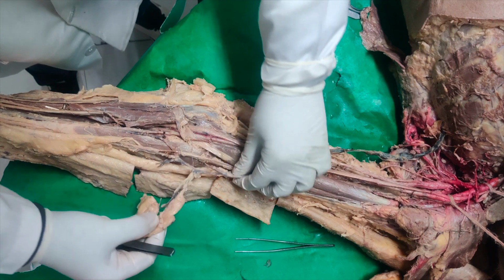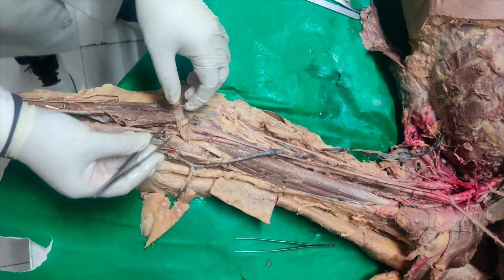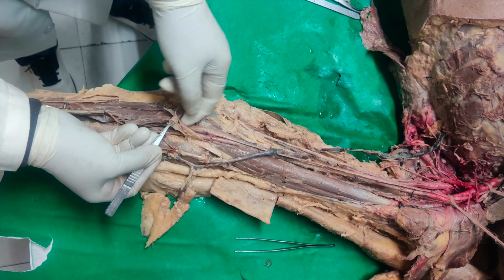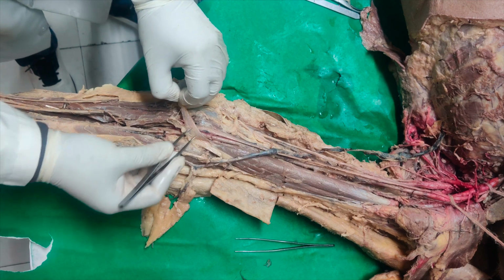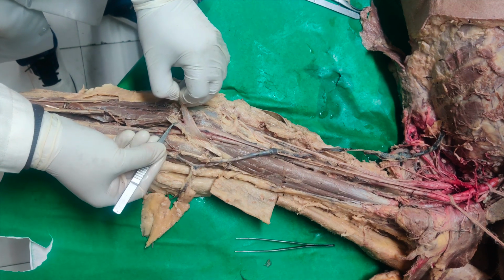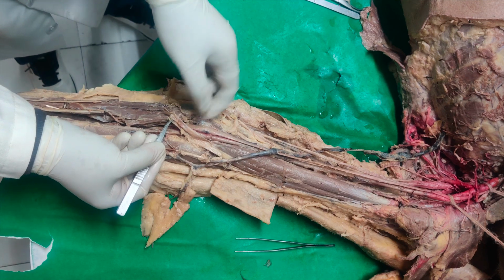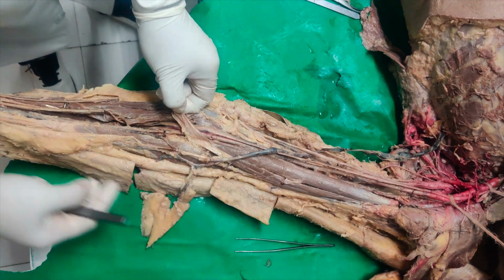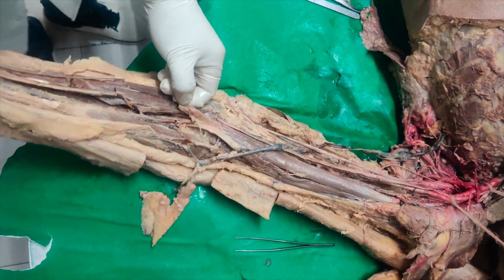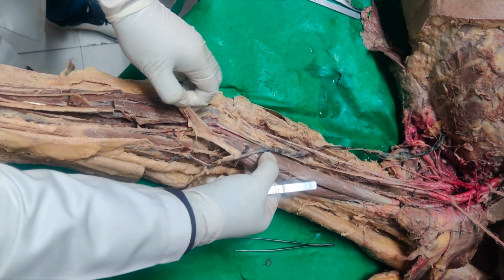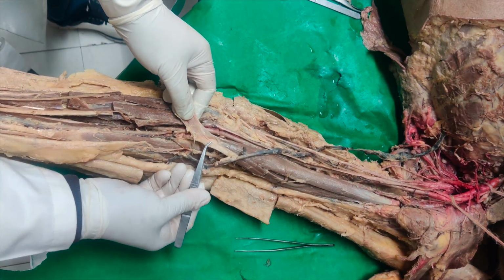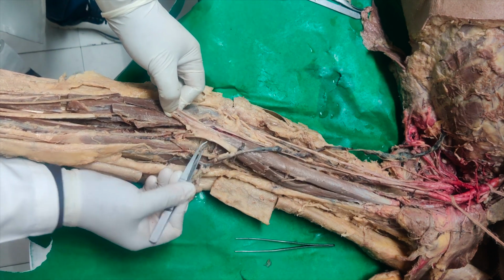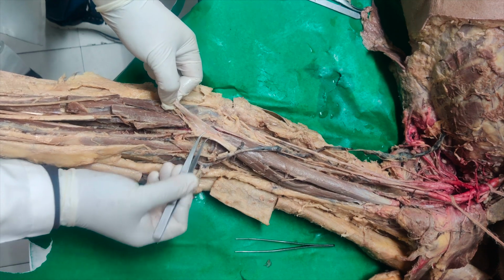After reflecting this venous system, you can see the cubital fossa, and another thing that reinforces the roof of the cubital fossa is the bicipital aponeurosis. The deep fascia of the cubital fossa is reinforced by a structure called the bicipital aponeurosis. This is basically an extension from the tendon of the biceps brachii. This is the biceps brachii muscle, and here, this is the rounded tendon of the biceps brachii, and this extension from the rounded tendon is known as the bicipital aponeurosis.